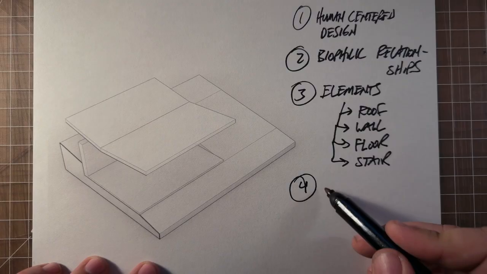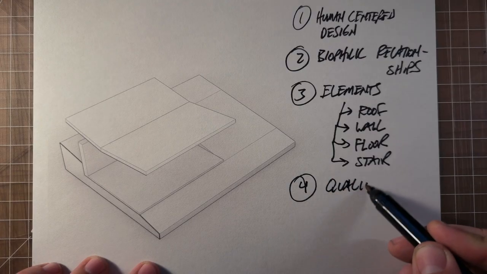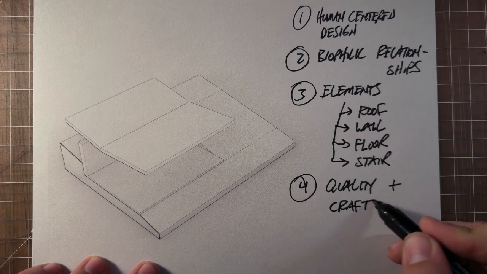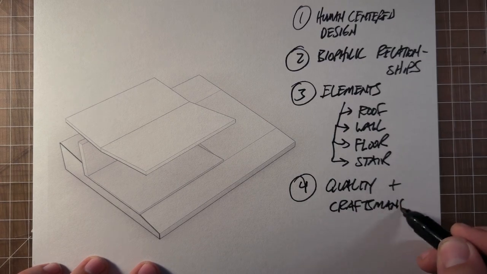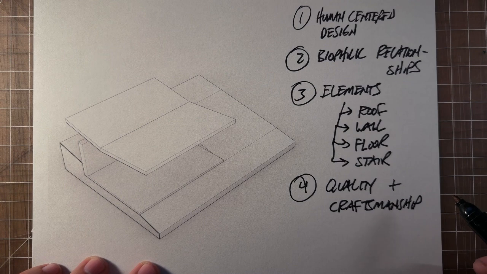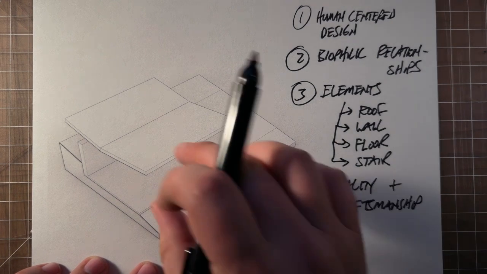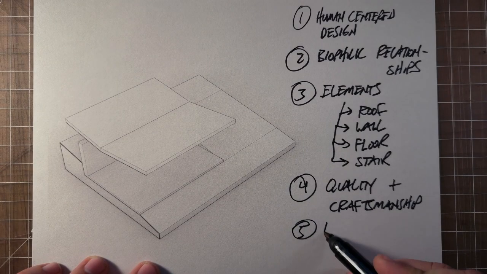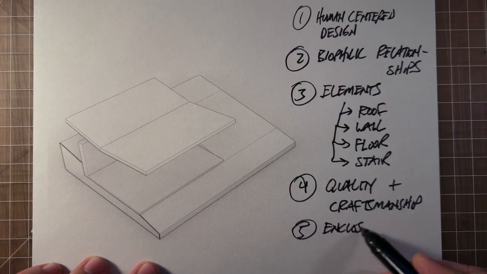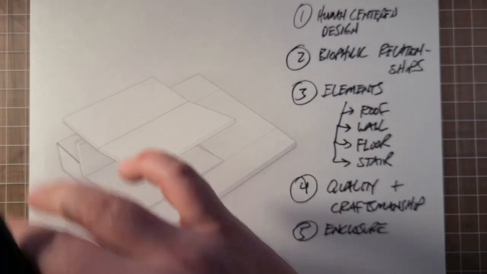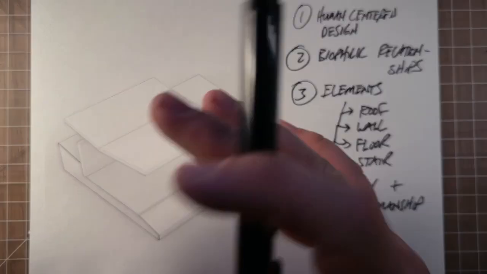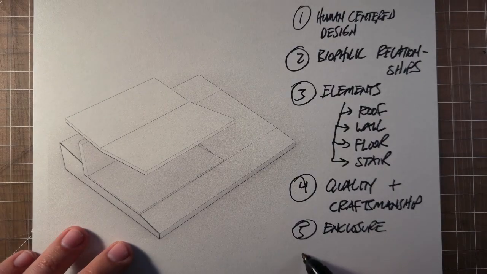The fourth being that quality and craftsmanship are of the utmost importance. We really want to focus on the attention to detail and bringing the elements together in the design and in the architecture, which might also mean focusing on enclosure. How is the actual space enveloped and enclosed? In this loose sketch here, I'm not really showing an enclosure. So how does that space become an interior space?